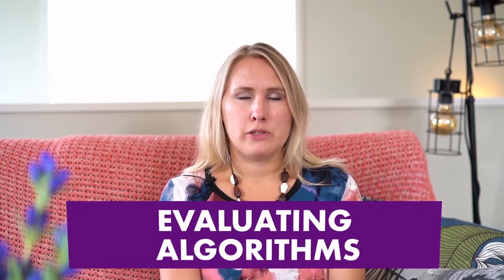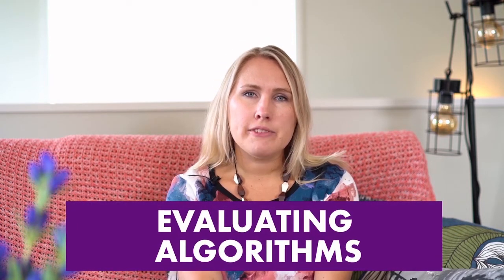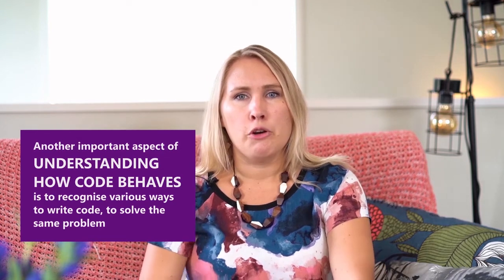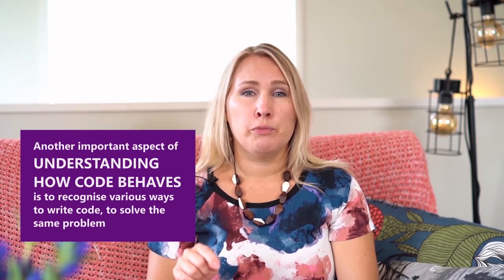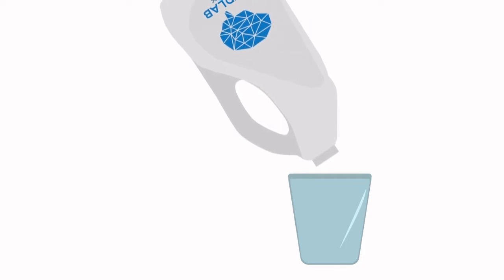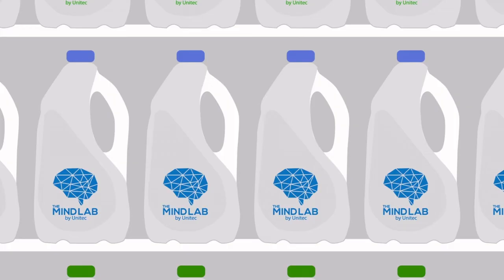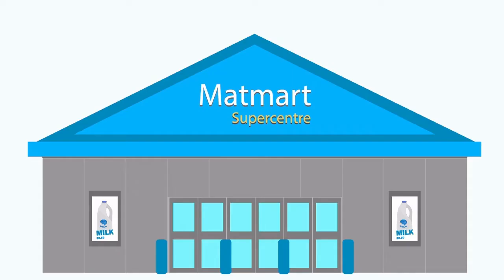Another important aspect of understanding how code behaves is to recognize and celebrate the various ways to write code to solve the same problem. For example, you may find that you have run out of milk and need to get some straight away. Perhaps there is a dairy around the corner where you can buy milk, or there's a supermarket which is a few kilometers away. The milk may be a bit more expensive at the dairy, but going to the supermarket may be more difficult and take longer. The final decision will probably come down to how much time you have and your budget.